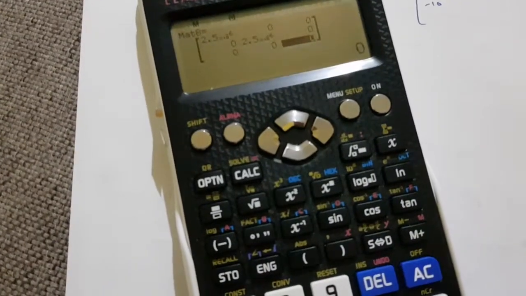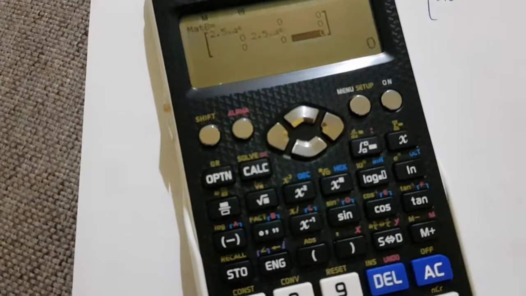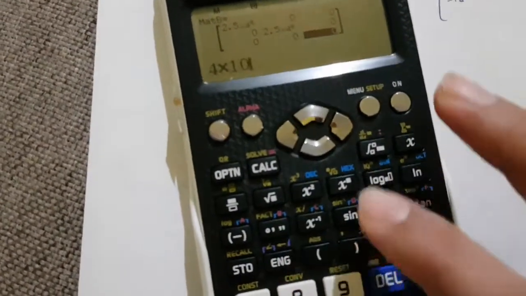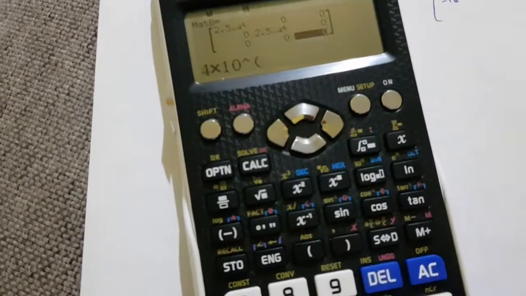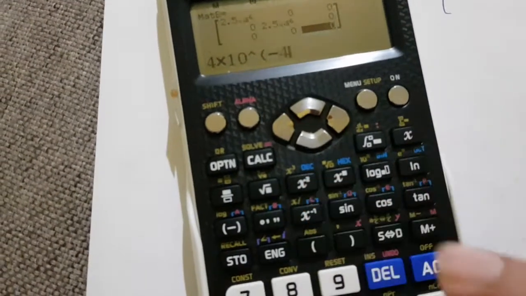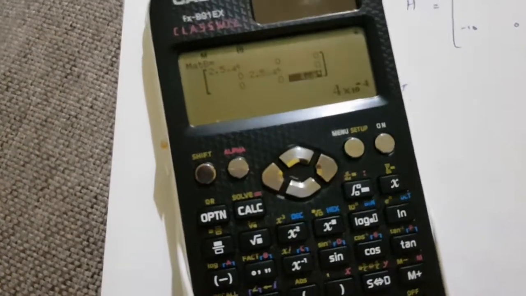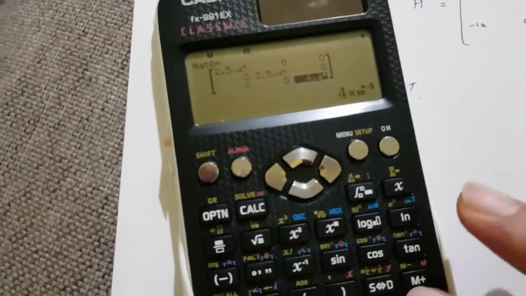So this is R for matrix B and we have to take the inverse.